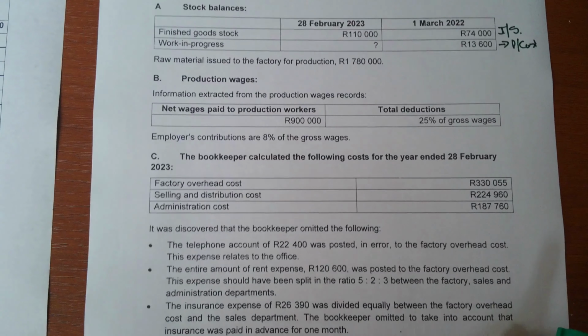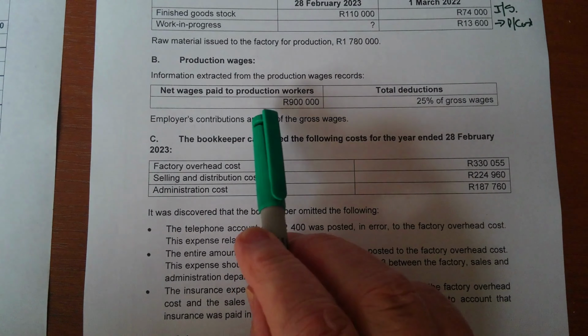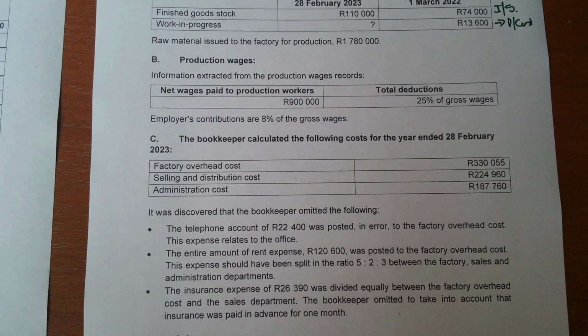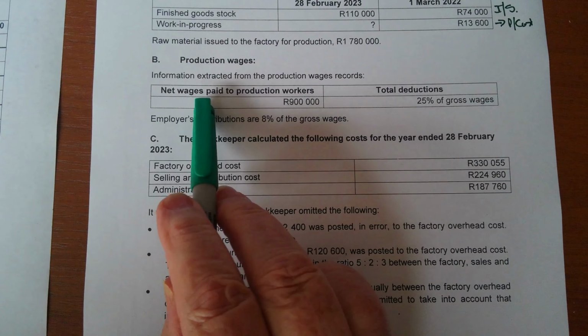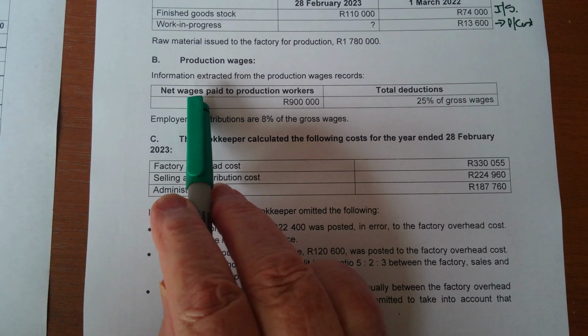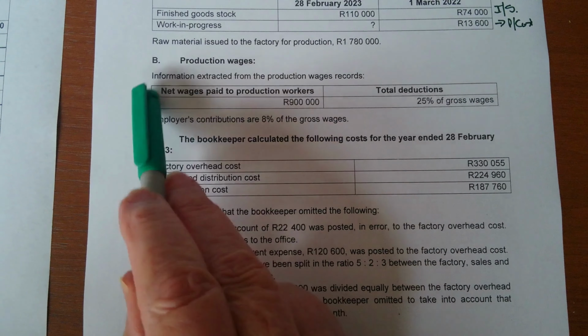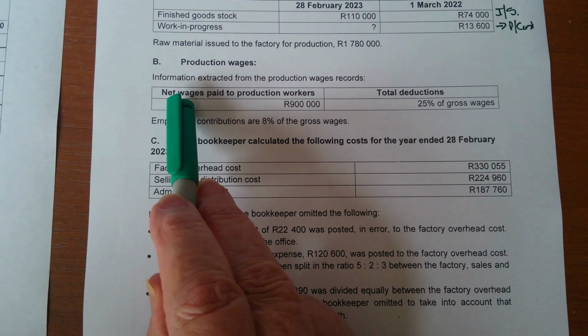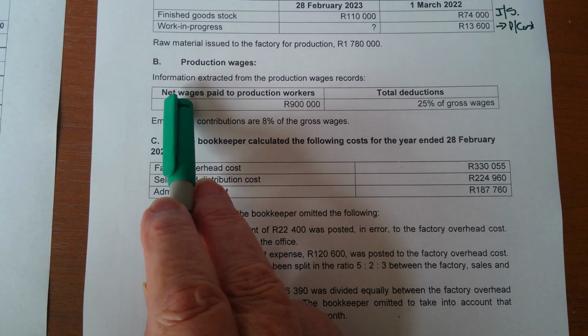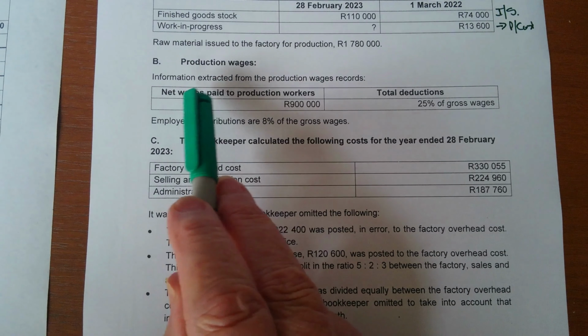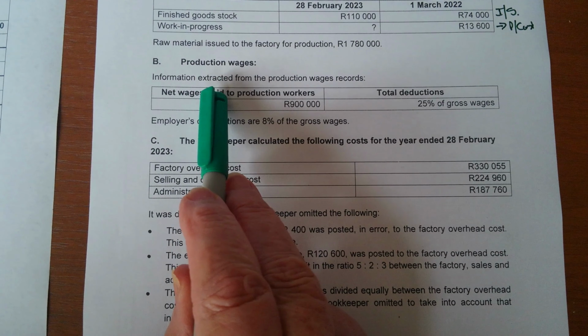Okay, if we look at the production wages, it is very important to read carefully what information they're giving to you. This is the net wages. This is not the amount that we will record as expense. The net wages is the amount that the employees get when they go home, and that's the amount that they take with them.